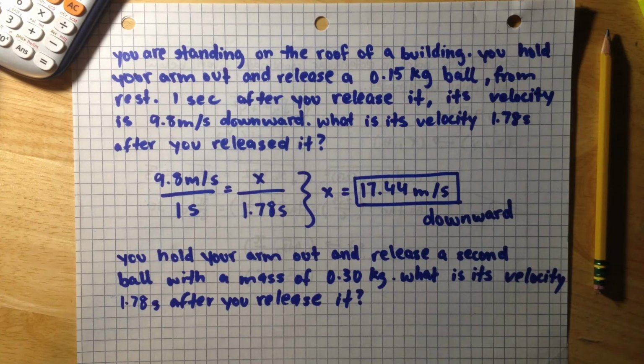So for this question, even though the ball is twice as heavy, the velocity 1.78 seconds after you release it will still be 17.44 meters per second downward.